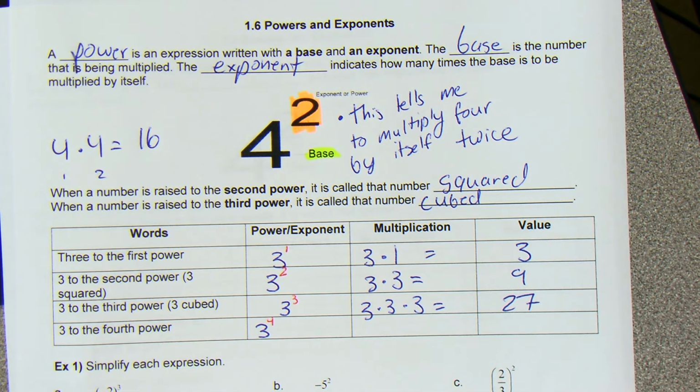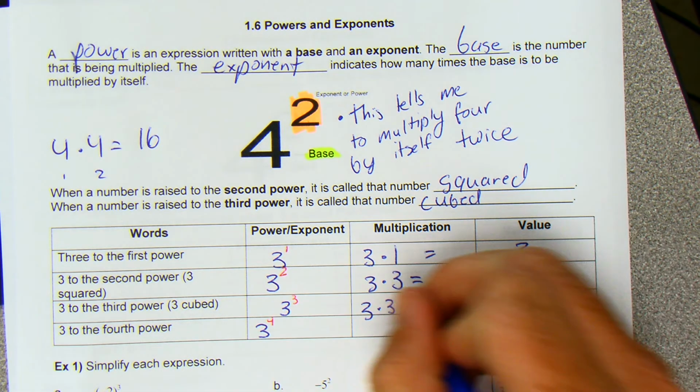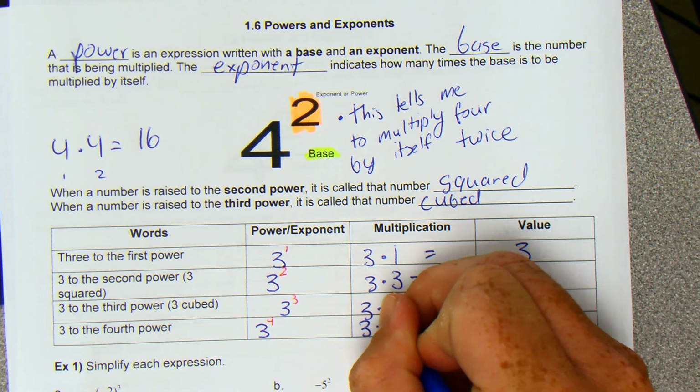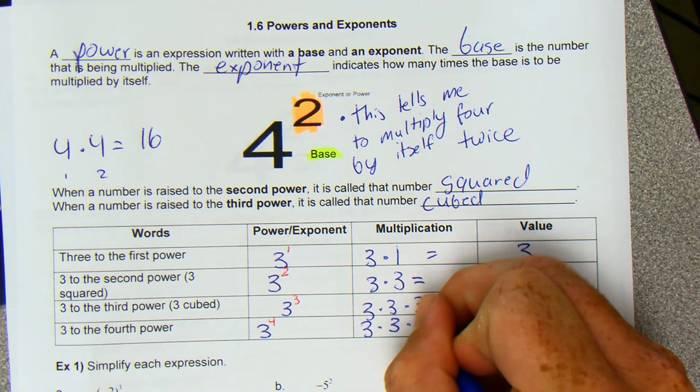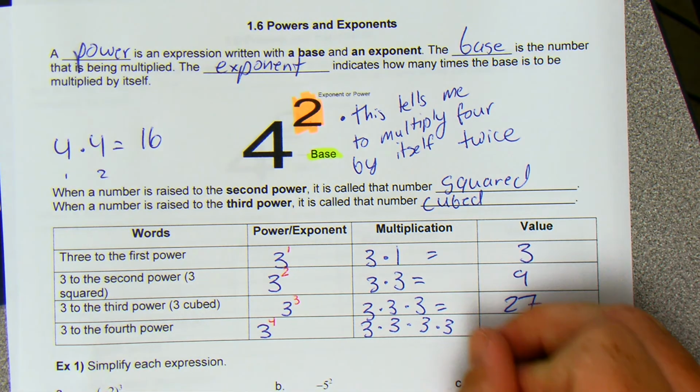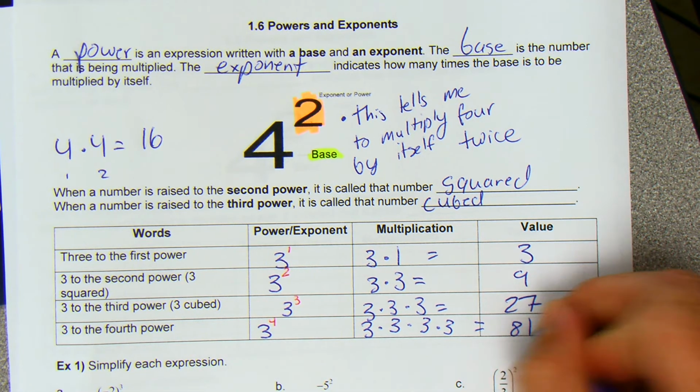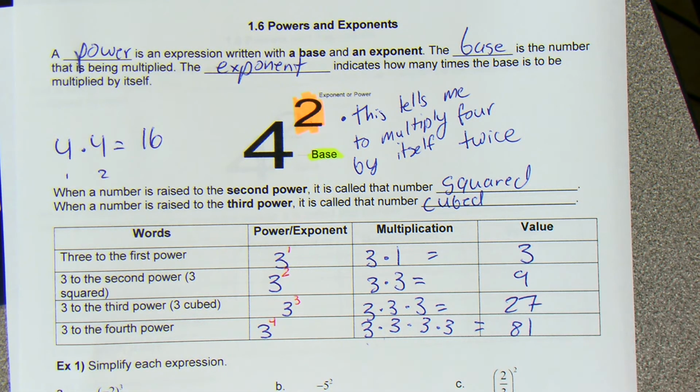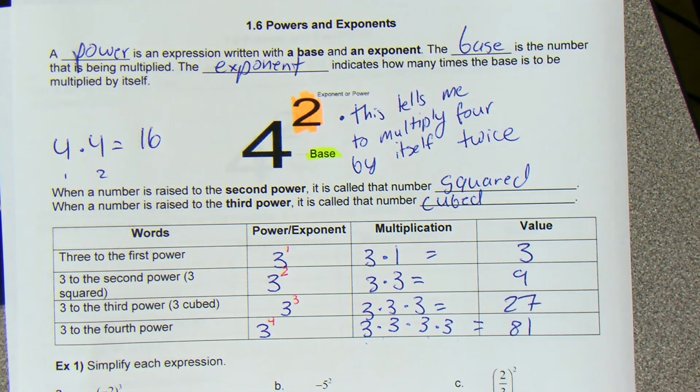My exponent is 4. And that multiplication looks like this: 3 times 3 times 3 times 3, which gets me 81. 3 times 3 is 9, 9 times 3 is 27, 27 times 3 is 81. I could also put that in my calculator if I didn't want to do that multiplication in my head.